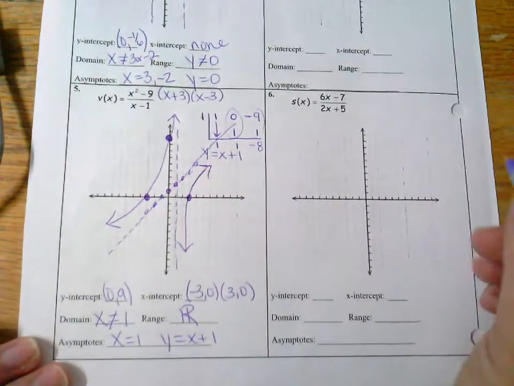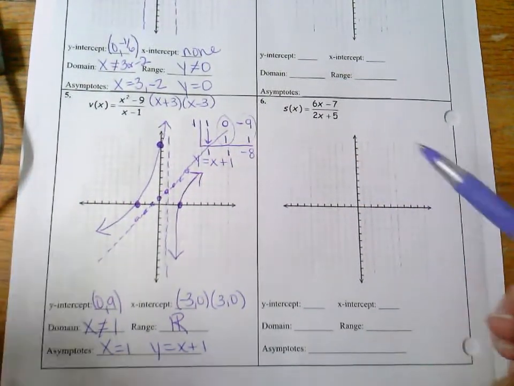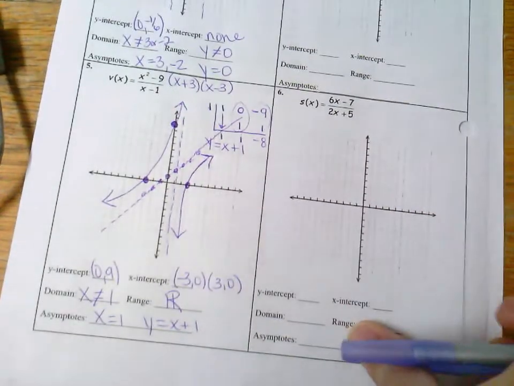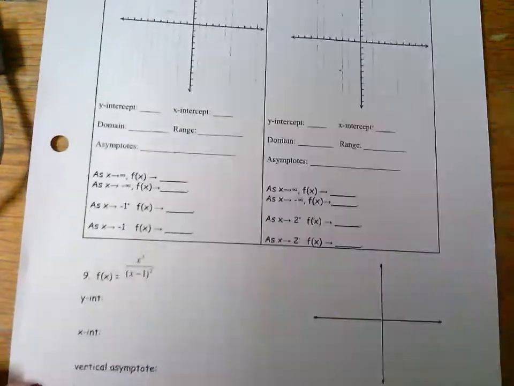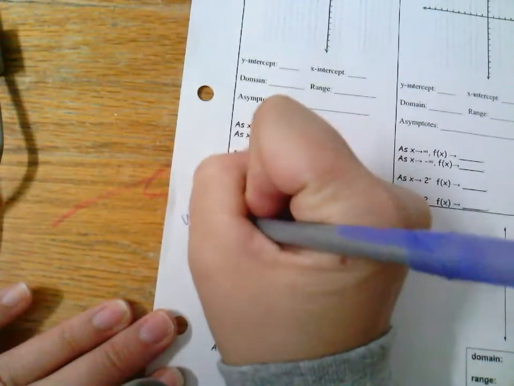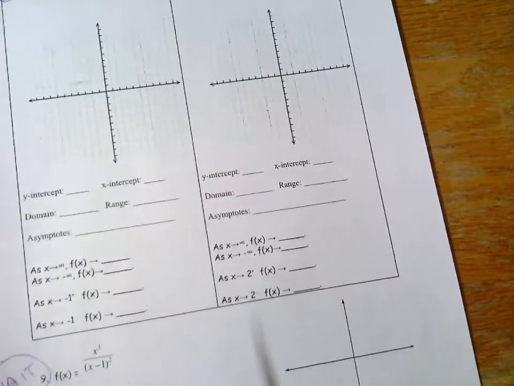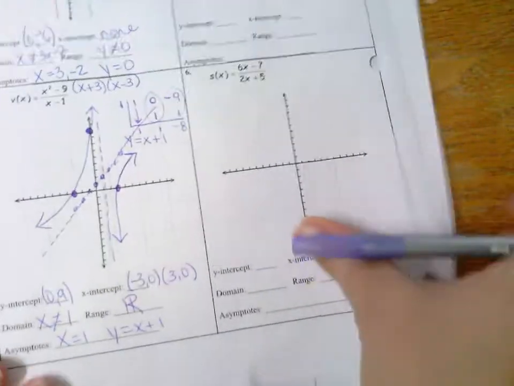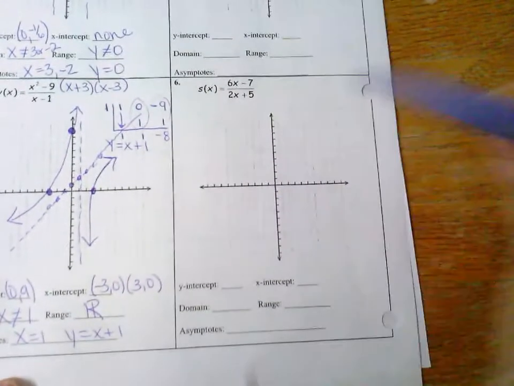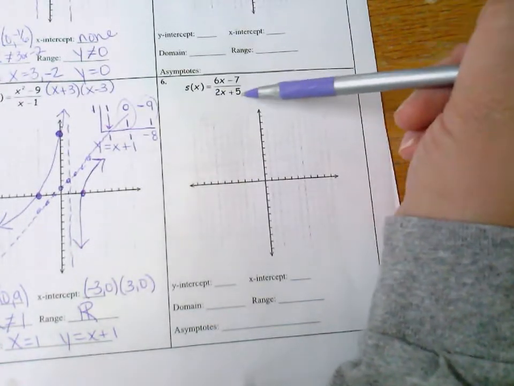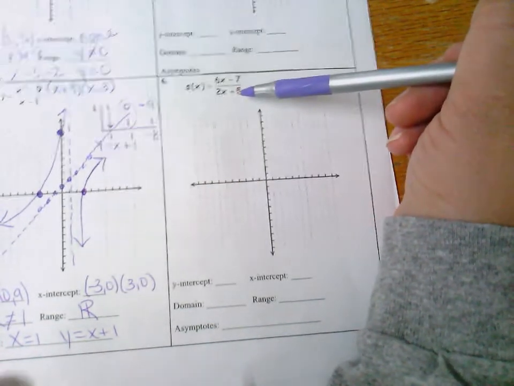So the last one I'm going to do with you is number 6. And I'm going to leave you to try 4 and 7 and 8. And I'm going to wait on number 9. So you're going to have to do 4, 7, and 8 when I finish here. But the last one I'm going to do with you is number 6, because this is another type of asymptote where the powers are equal on top and bottom.